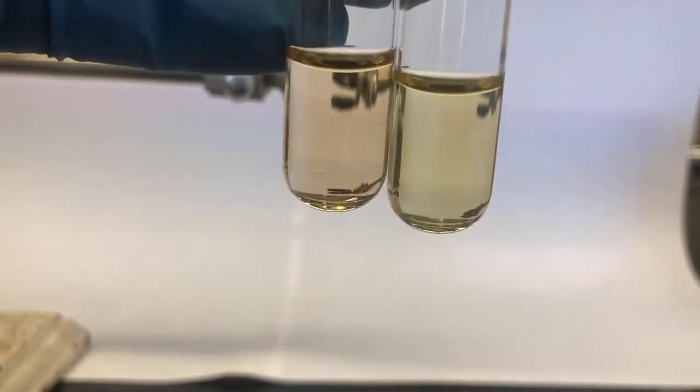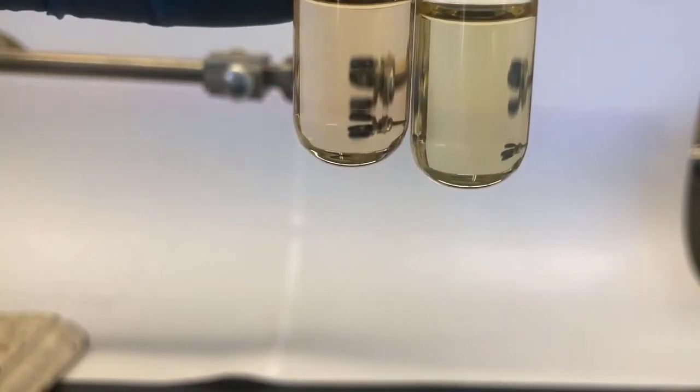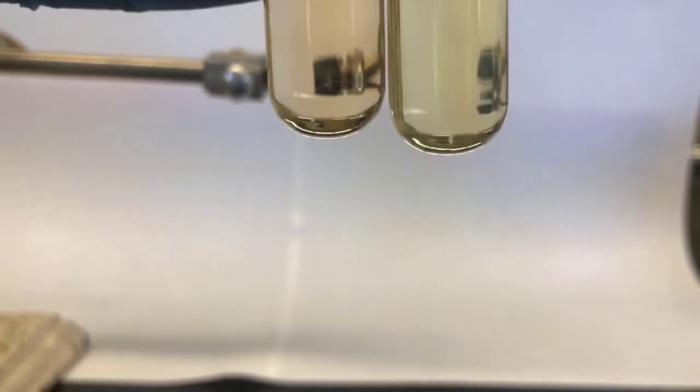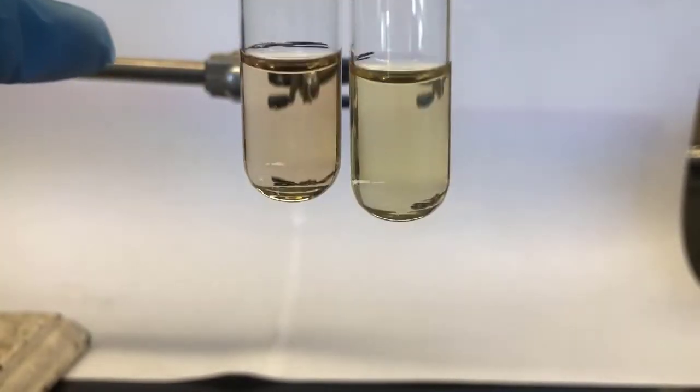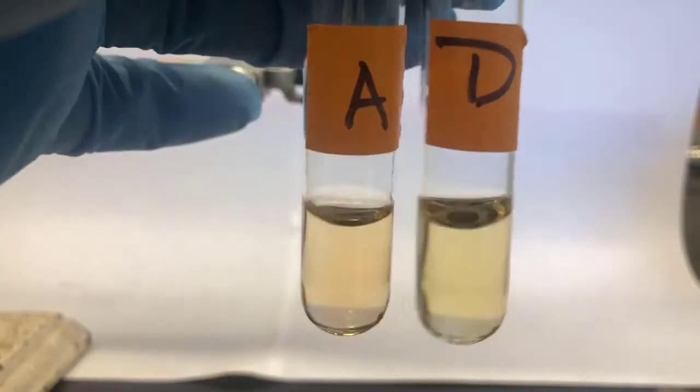A couple more, just to keep going. Okay, and then we can look at all tubes side by side.